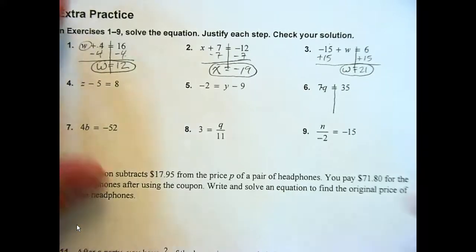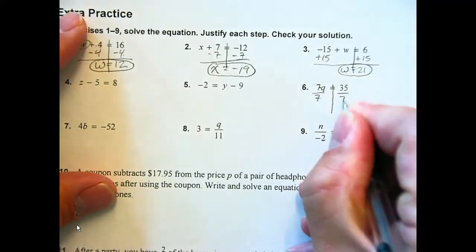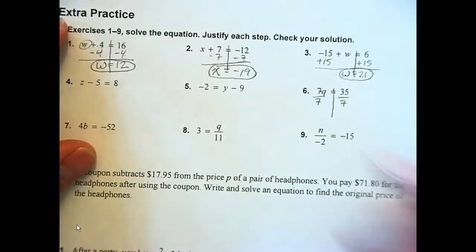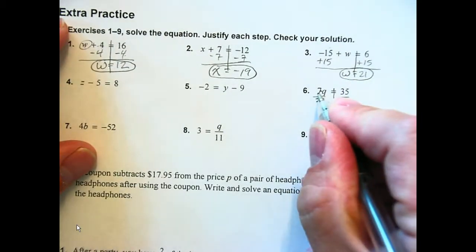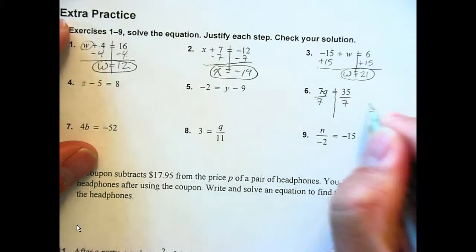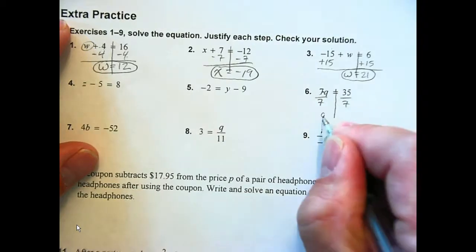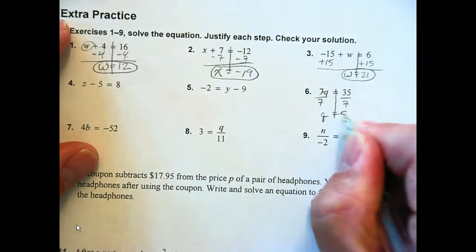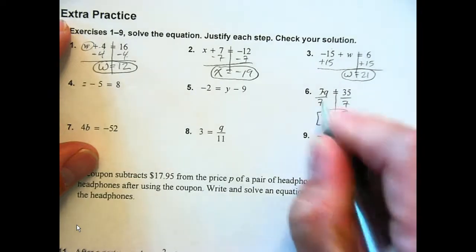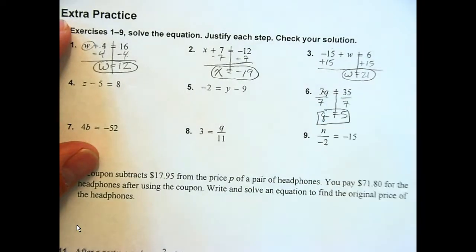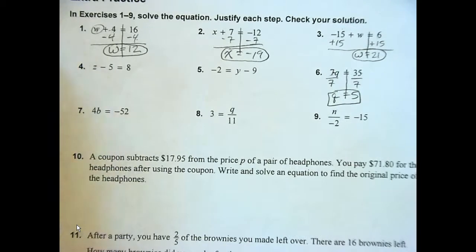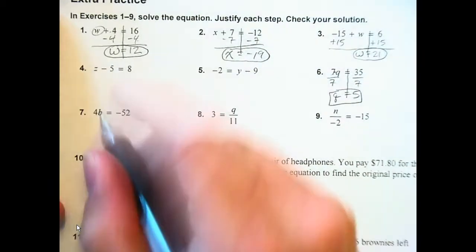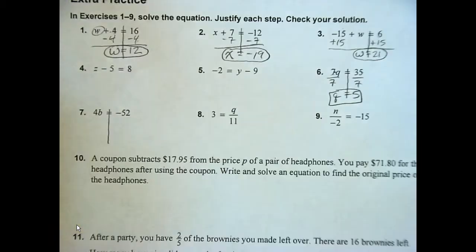Okay. You had the answers both. You were just putting them in. All right. Since they're multiplying 7 by Q, we divide by 7. Okay? So Q is equal to 5. And then if we checked it, 7 times 5 is 35. That works out. Okay, I'd like everyone to try number 7 on their own. Number 7.